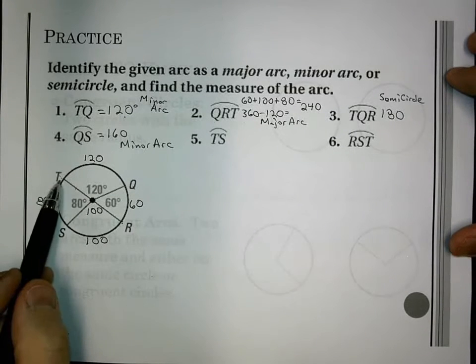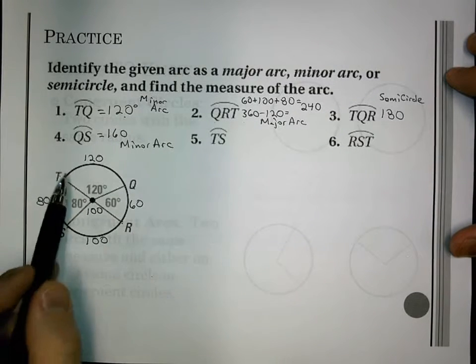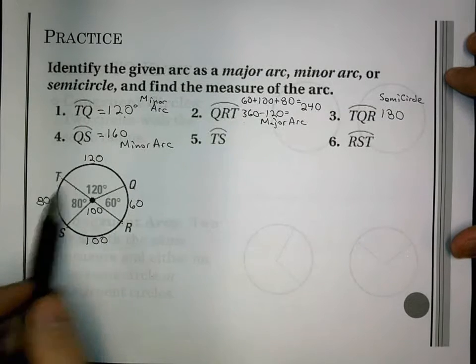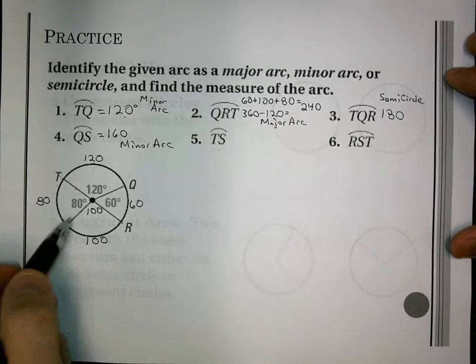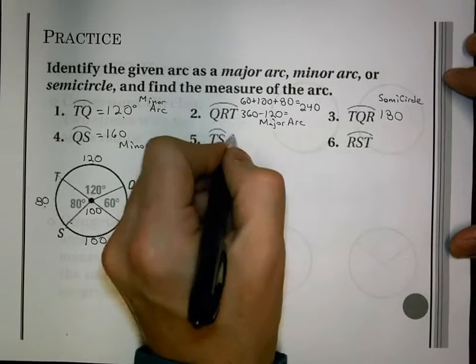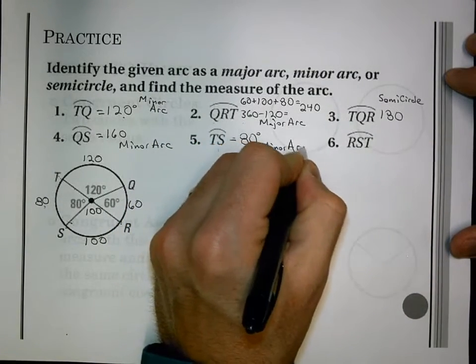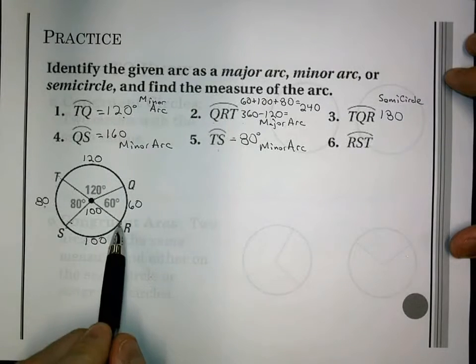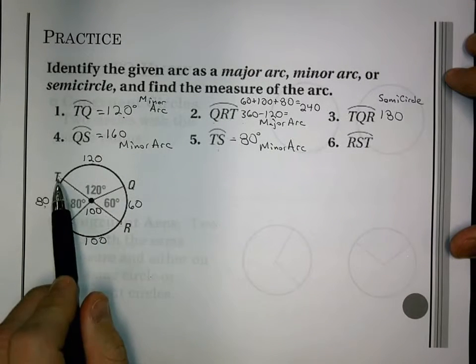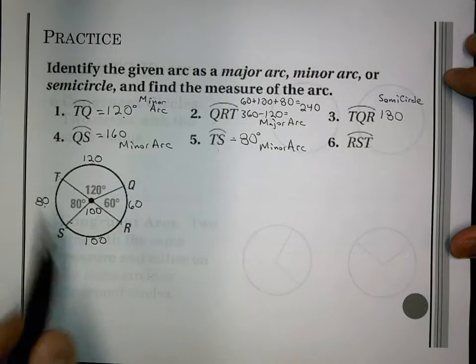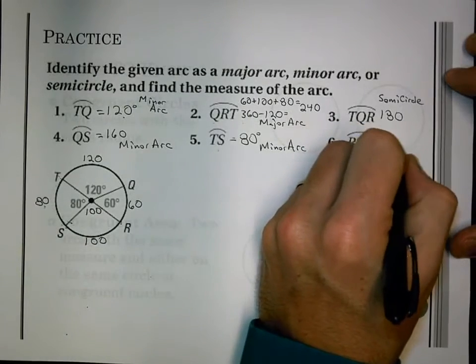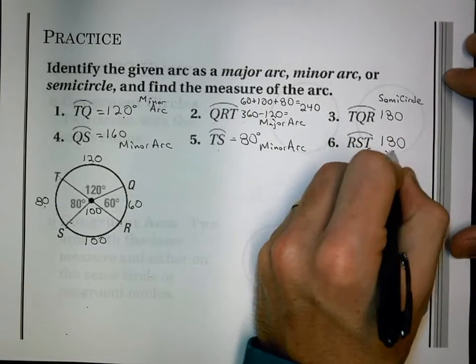Then I have TS, starts at T, ends at S. Don't get in the trick of going all the way around. It's just the direct one. 2 letters. It's going to be a minor. So, 80 degrees. And last, RST, starts at R, goes through S, ends at T, at 80 and 100. It is 180, so it is a semicircle.